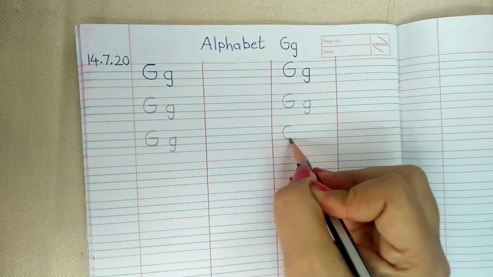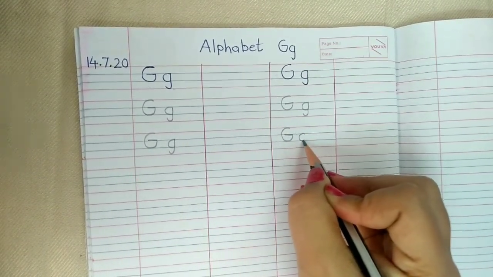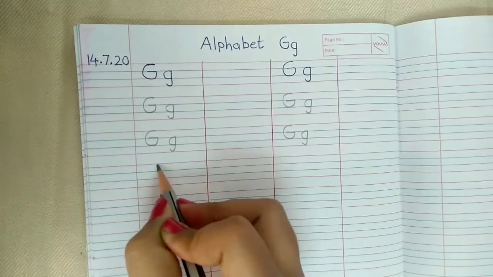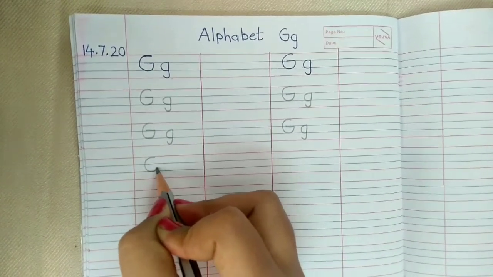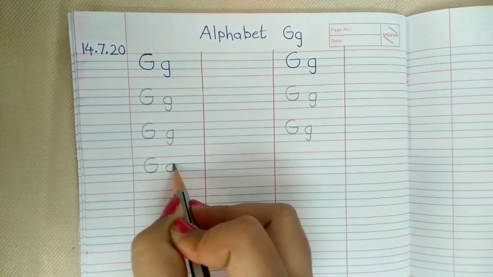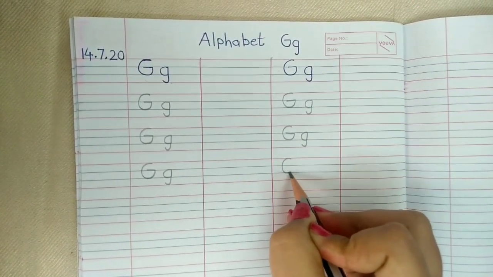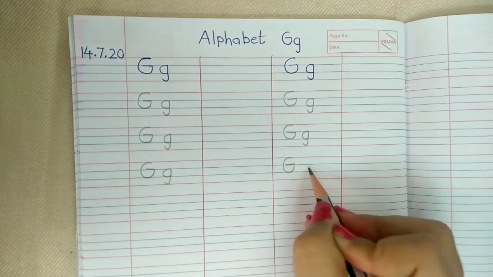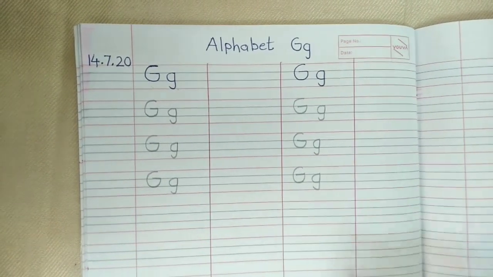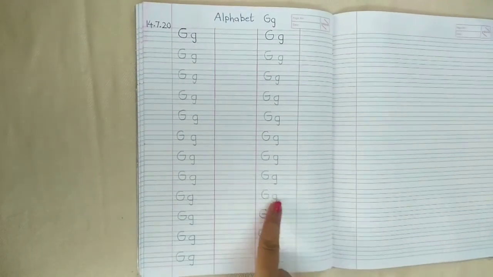C curve, go up to first blue line, slipping line inside C curve. C curve, go up, come down straight and curve. C curve, go up, slipping line inside C curve. C curve, go up, come down straight and curve. This is how you have to complete both the lines.